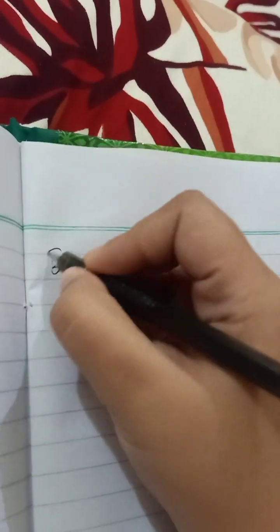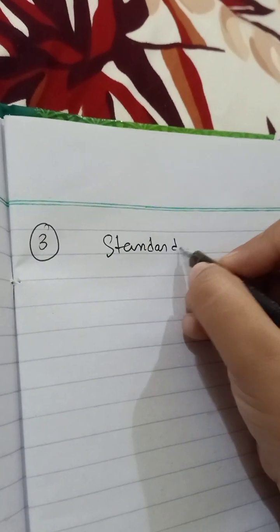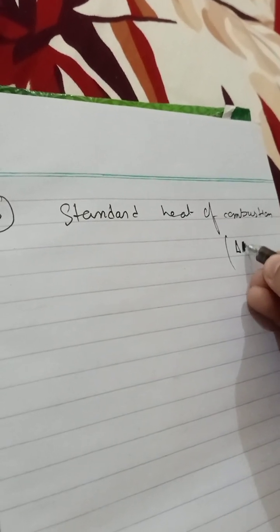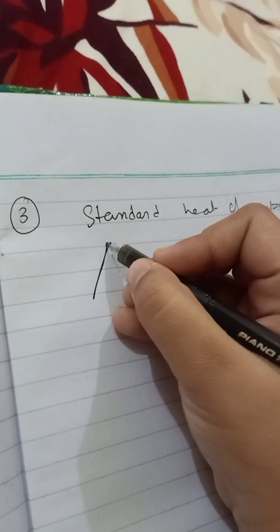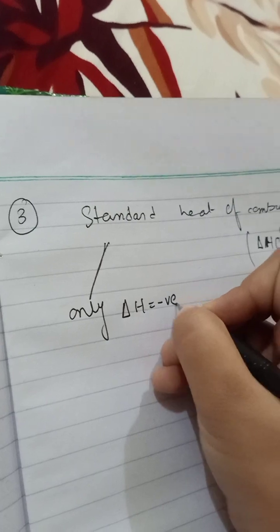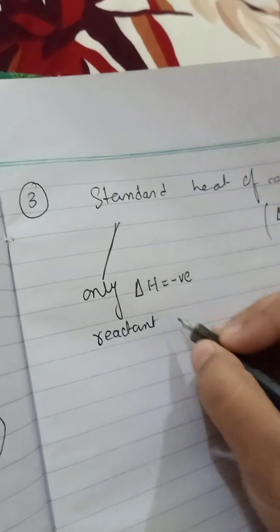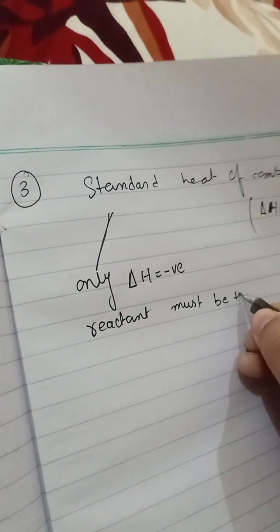In the previous video we discussed two types of enthalpies. The third type I'm going to discuss is the standard heat of combustion. So I can write here ΔH, the change in heat, with C for combustion, under standard conditions. It can only be negative, which is an exothermic reaction, because combustion is exothermic, and the condition of the reaction is that the reactant must be 1 mole.